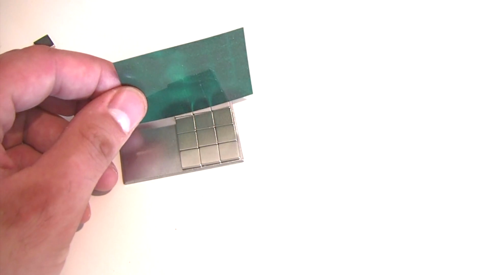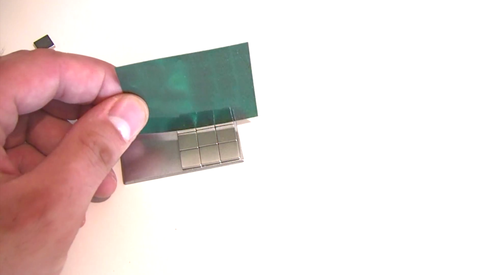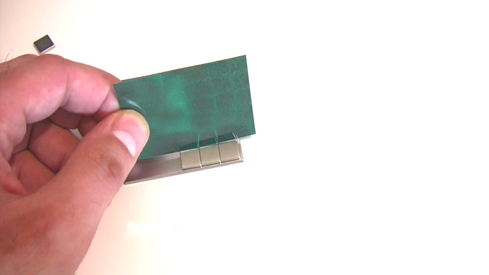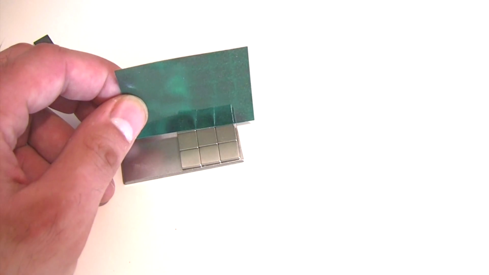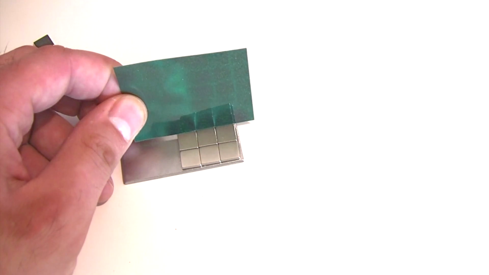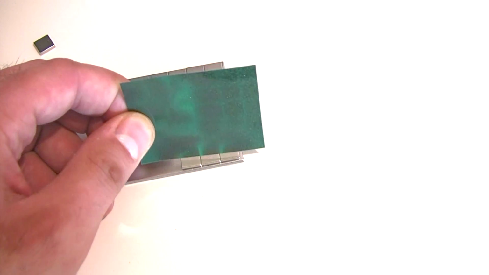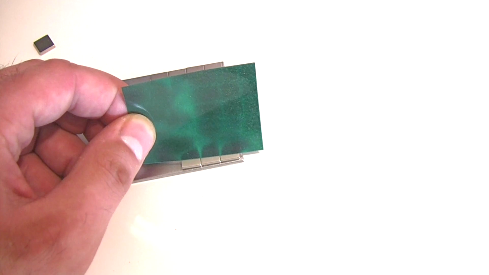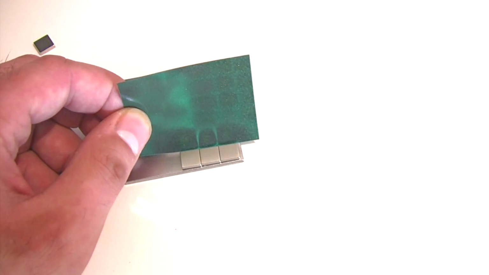Now, it's important to note that there aren't really magnetic field lines. They're just a man-made construct to visualize the fields. Well, you can see for yourself. We're only taking a cross section, which is why it looks like lines, a cross section of the field.